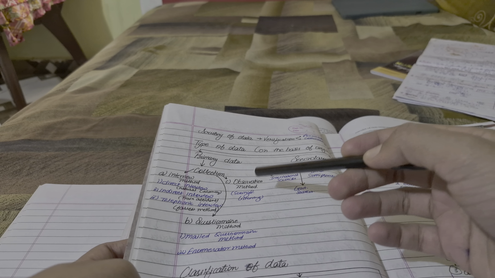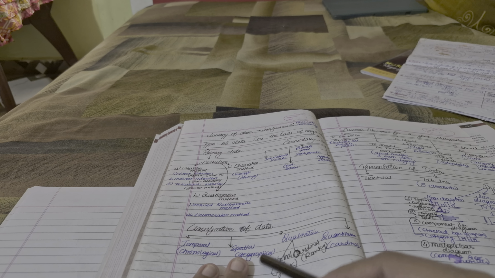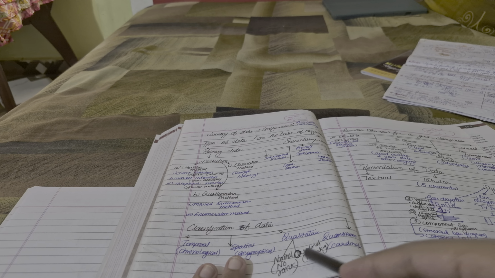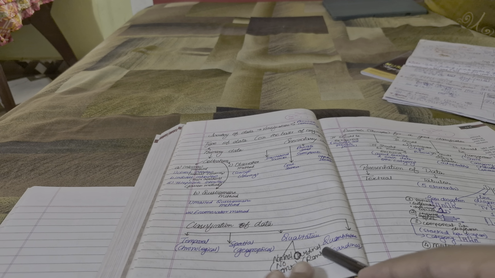Then we have secondary data, which is basically from other sources like international sources, government sources, private and semi-private sources, and unpublished sources. Let us move forward to the classification of data: temporal, chronological meaning date-wise; spatial, geographical; qualitative meaning nominal or ordinal. Nominal means no rank and ordinal means ranking-based, and quantitative means cardinal basically. Now we have some essentials for a good classification, but let us see the book first. So these were the collection of primary data.